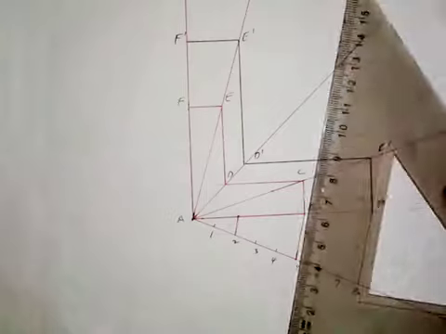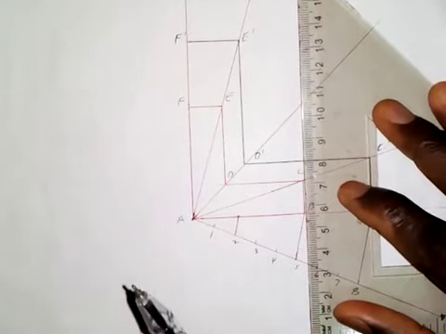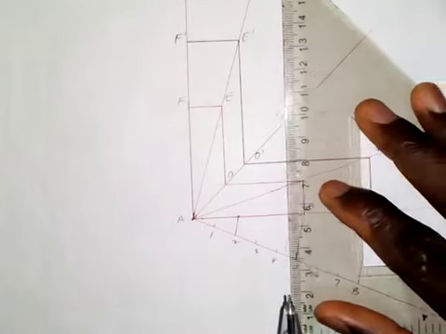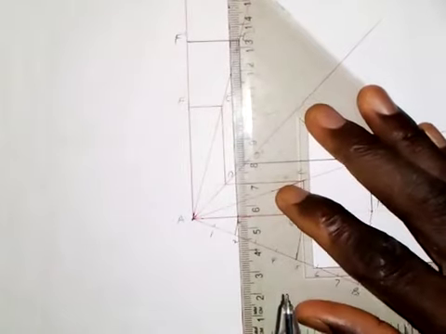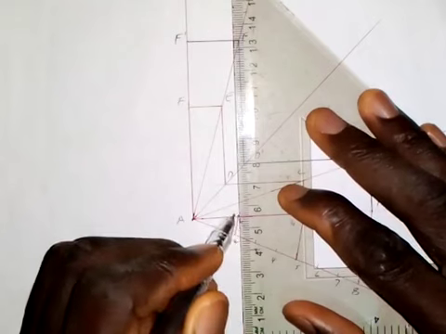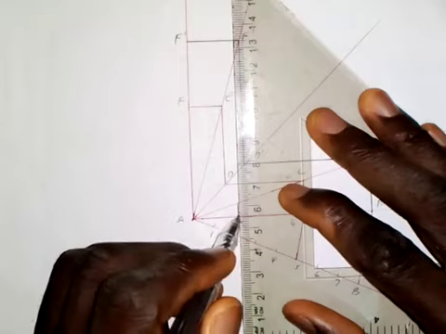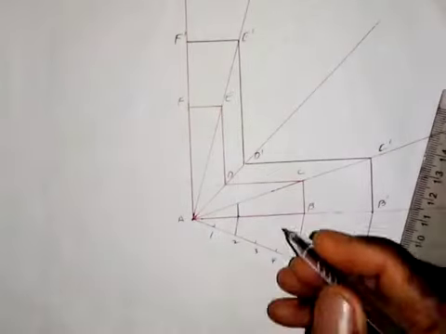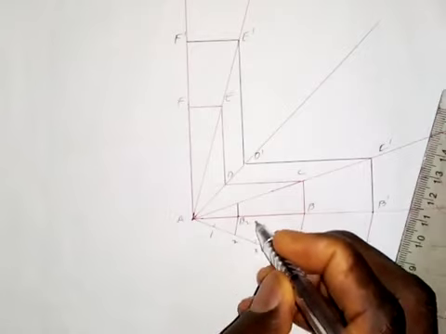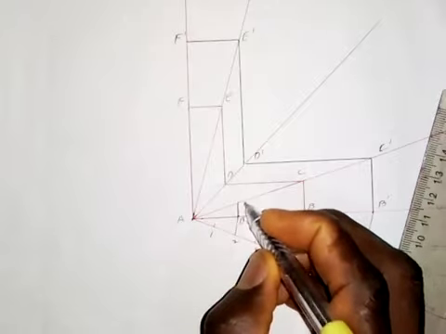Now for the reduction, we also do the same thing. So I will set my set square on BC like this. Then I will shift it to point 2 here. Then I will draw a vertical line to meet this line. So this is point B2 now. So I will call this point B2. So this point now that we have on this line is point C2.